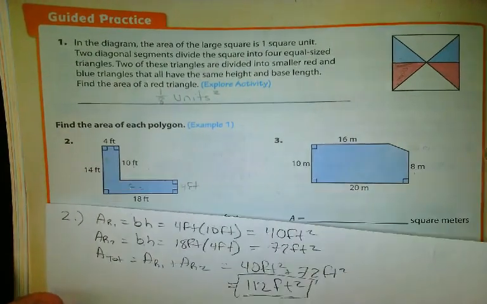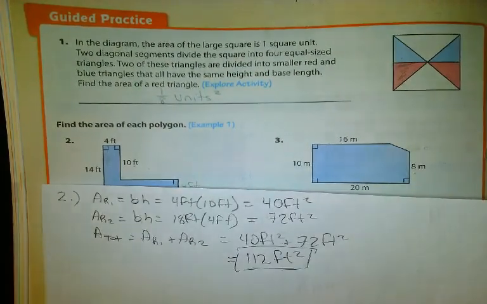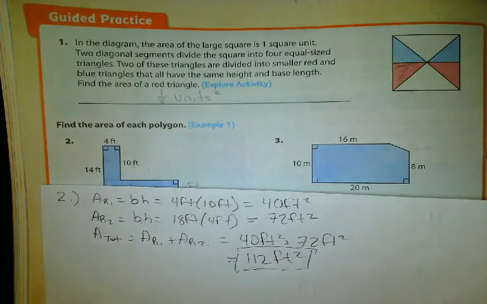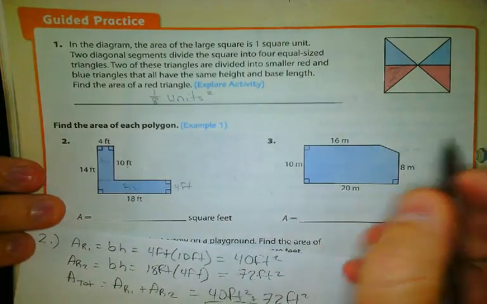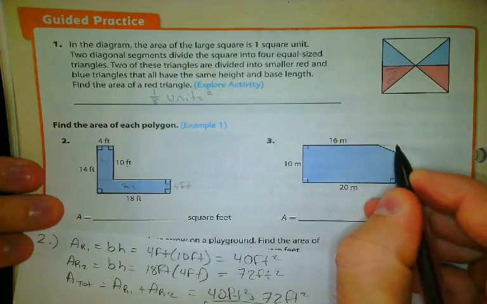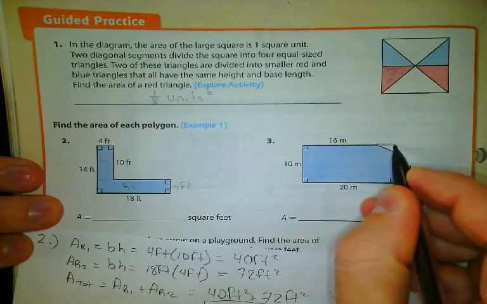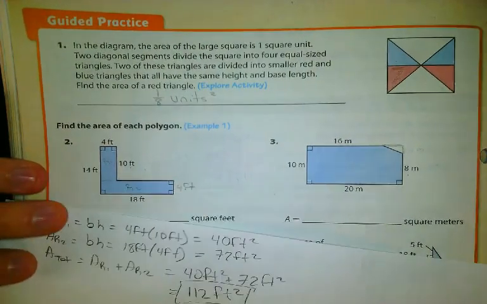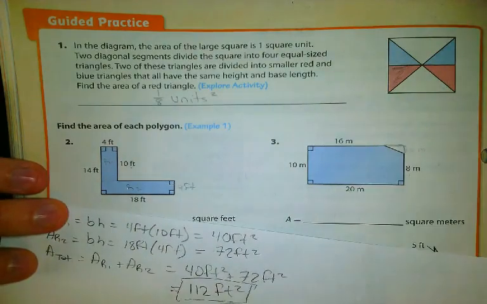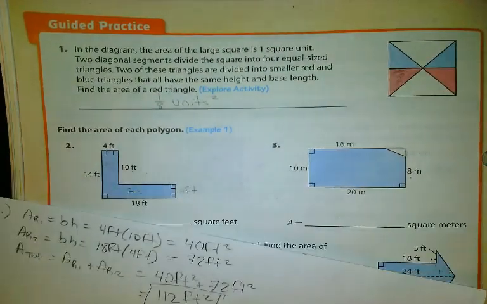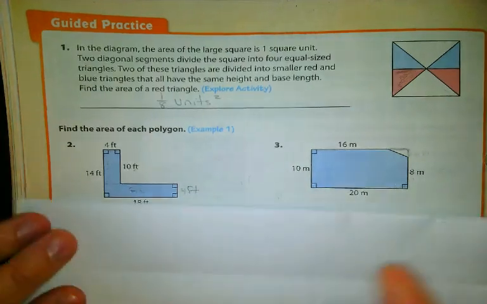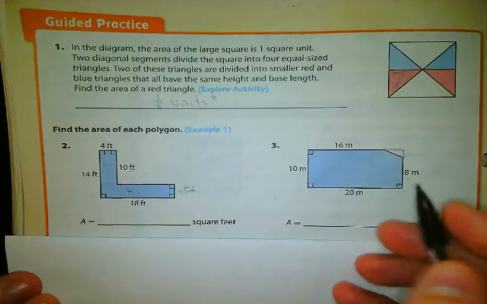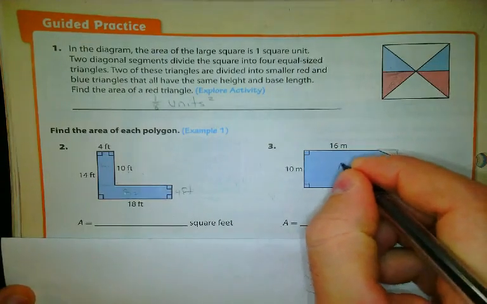Now number 3, this is one where we follow that example where we complete a rectangle and then find the missing part. So what I want to do is find the area of this completed rectangle that I'm drawing out here, a 20 by 10 rectangle. Let's make it so I'm only showing work for this one. Okay, so number 3, I'm finding the area.